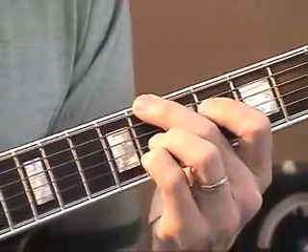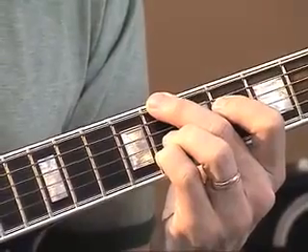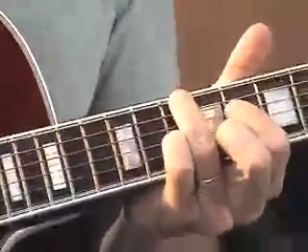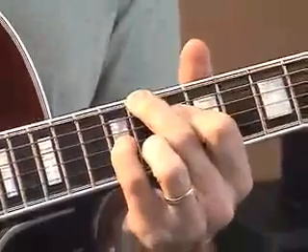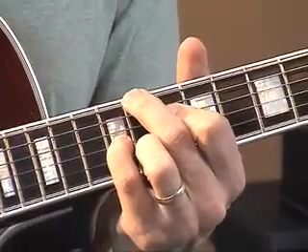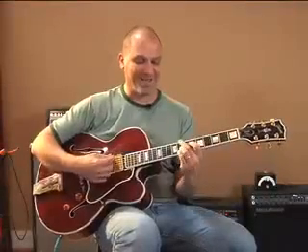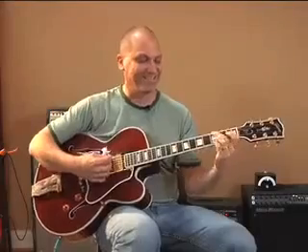Here we got an A flat major 7 with a C in the bass, a B flat dominant 7 with a D in the bass, and a C minor 7 with an E flat in the bass. This gets talking and playing at the same time.